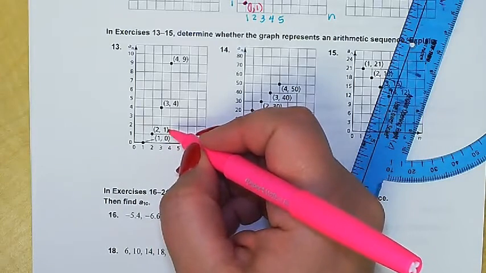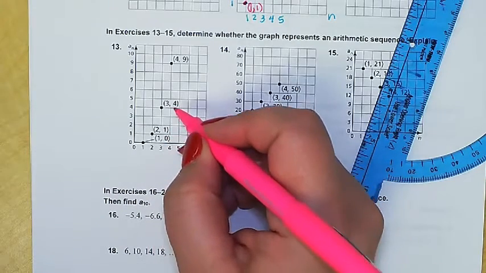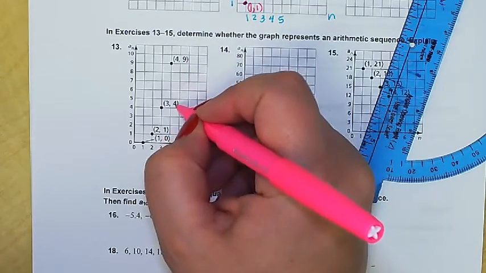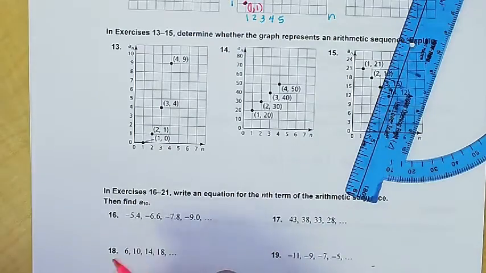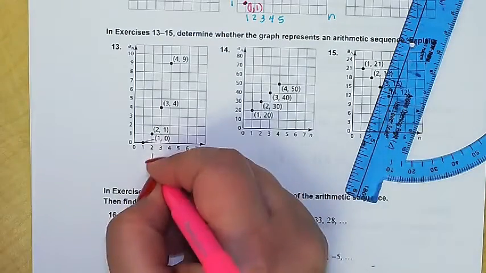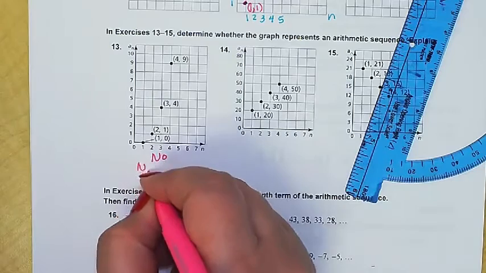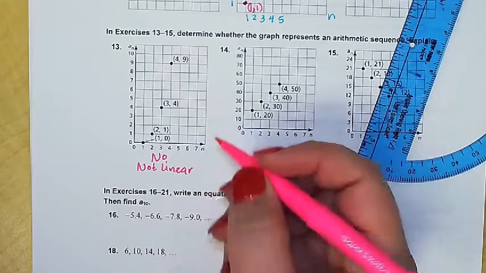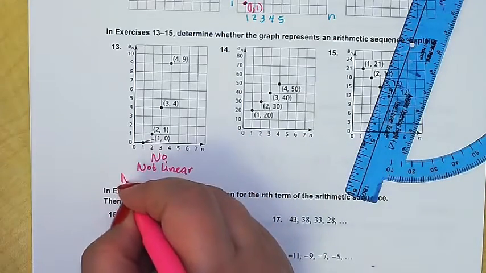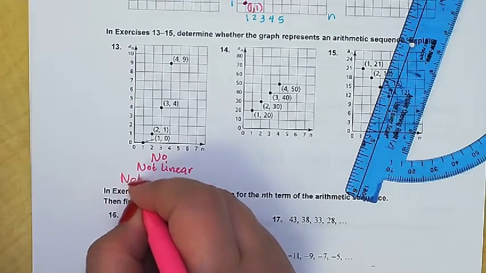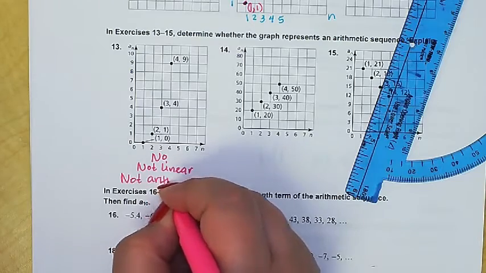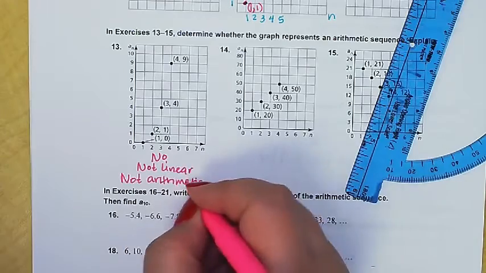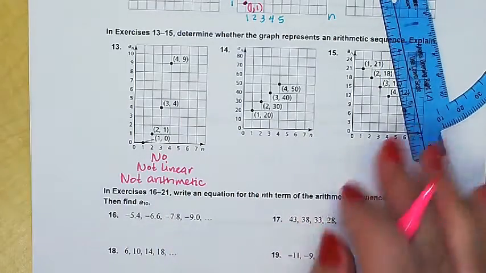So if we do 1 minus 0, that's a difference of 1. 4 to 1, that's a difference of 3. 9 to 4, that's a difference of 5. So clearly not linear. And the graph, so this one's no. Since the graph itself is not linear, that means this is not arithmetic. And we confirm that by checking the difference and realizing it's not a common difference.